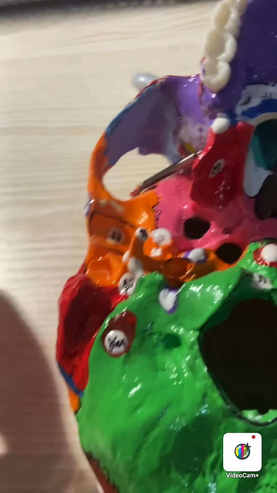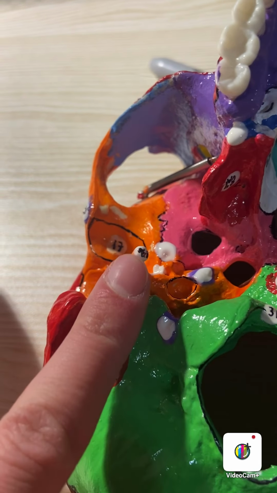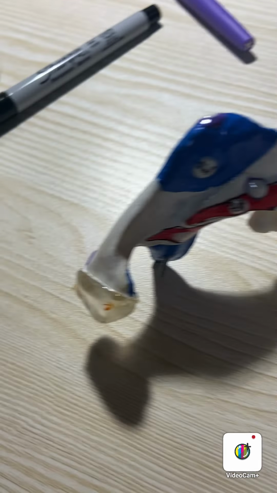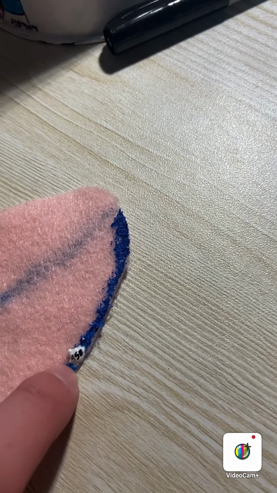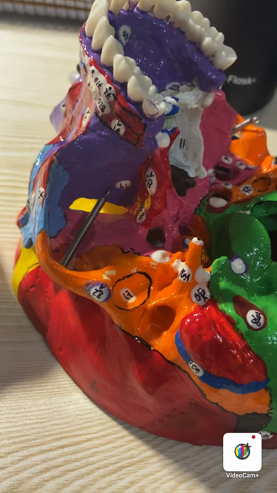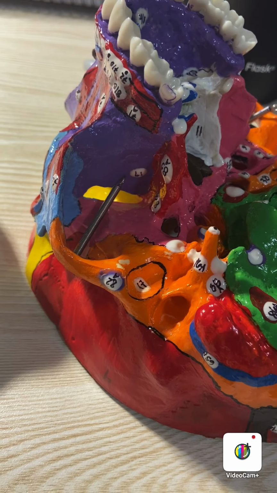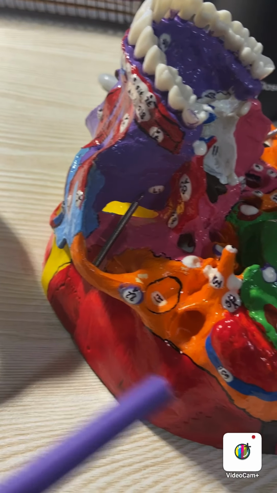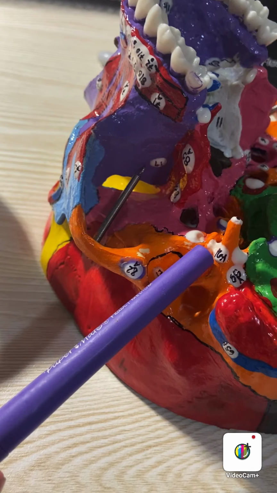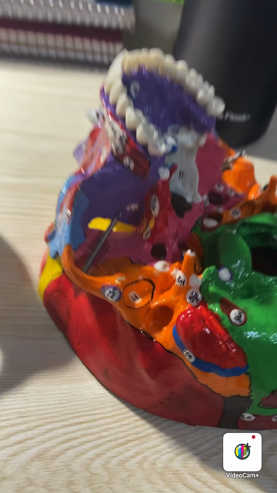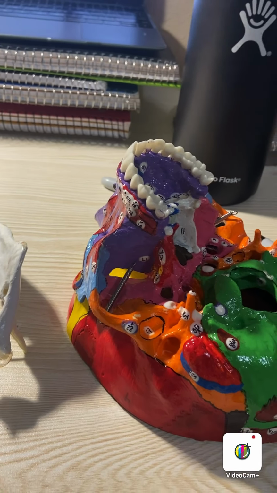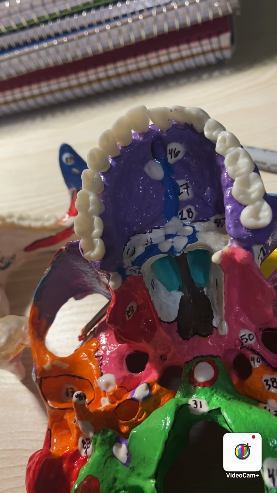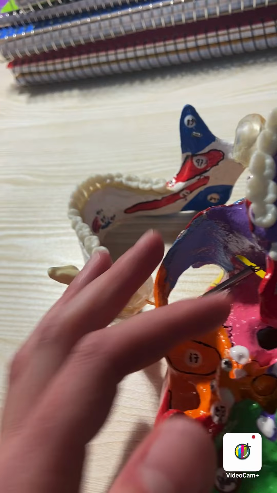So for the styloglossus, the origin is the styloid process, and the insertion is the lateral surface of the tongue from the base to the apex. For the stylopharyngeus muscle, the origin is the styloid process, and then the insertion is not labeled, but it's the lateral and posterior pharyngeal wall.